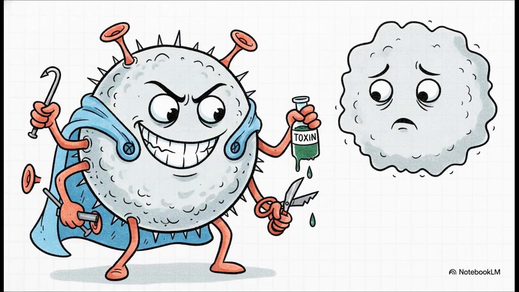Once they're inside, they deploy their arsenal. We call these virulence factors, and you can really think of them as the pathogen's lockpicks and weapons. They produce toxins that actively poison us. Some even have physical capsules that literally hide them from our immune system, kind of acting like an invisibility cloak. They use adhesion proteins to stick tightly to our cells, and they secrete powerful enzymes that break down our host tissues to pave their way deeper inside.